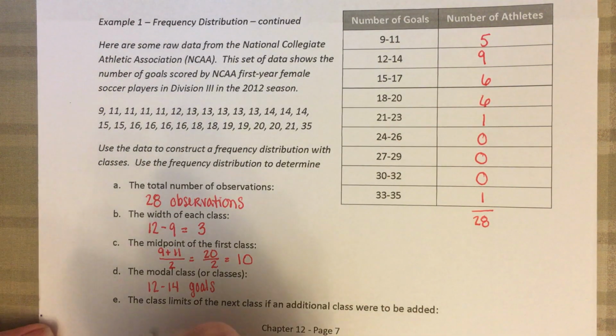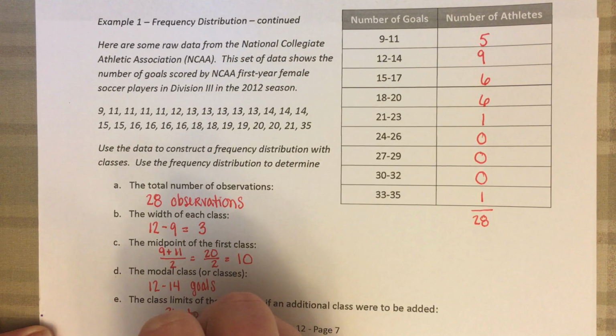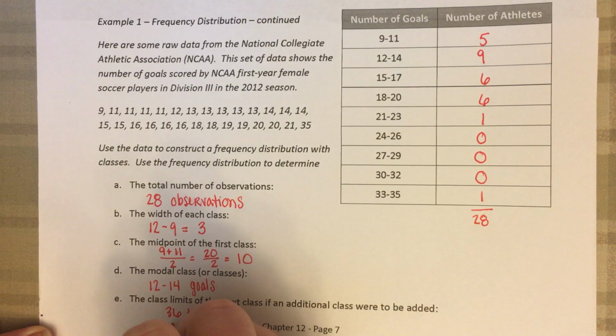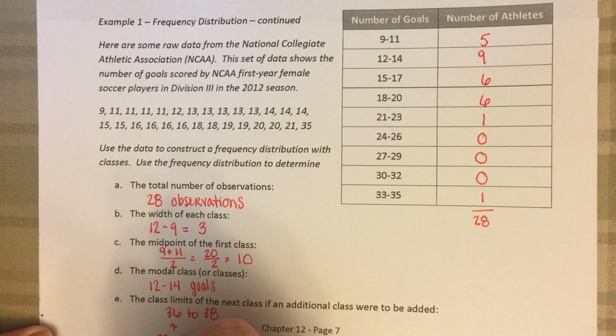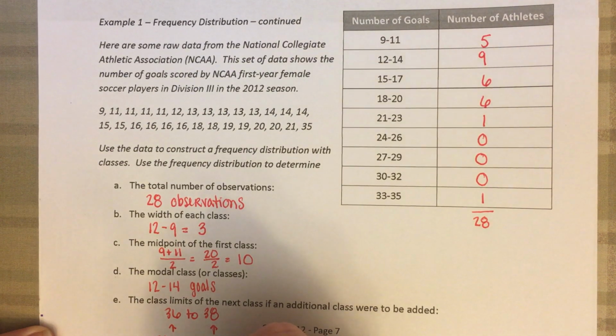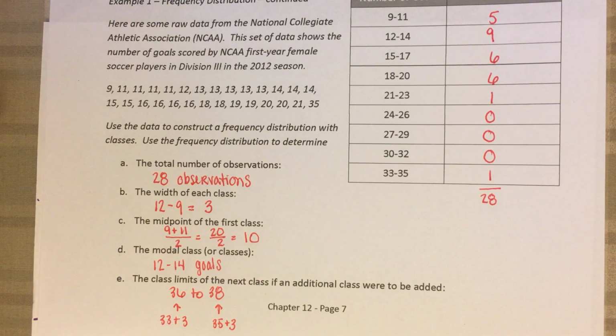So if we add 33 and 3, we get 36. And if we add 35 and 3, we get 38. Okay. So if we were to add an additional class, that next class would have limits of 36 to 38.